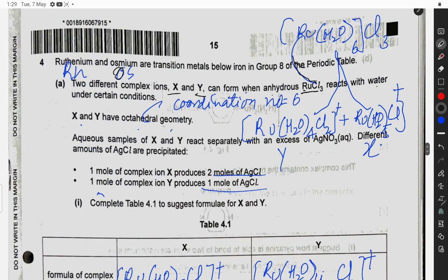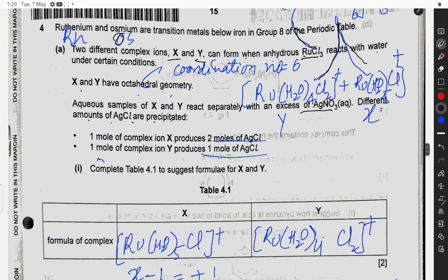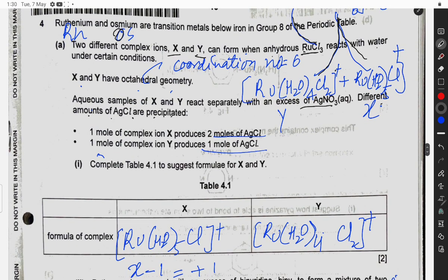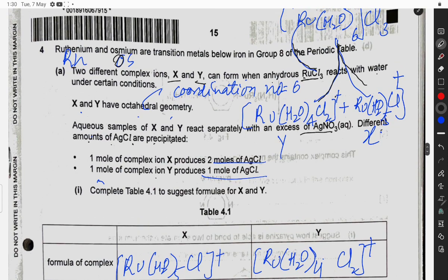Aqueous samples of X and Y react separately with excess AgNO3. Different amounts of AgCl are precipitated. So these two products are formed when it is precipitated, Cl2 positive and Cl plus. 1 mole of complex ion X produces 2 moles of AgCl and 1 mole of complex ion Y produces 1 mole of AgCl. Complete 4.1 to suggest formula for X and Y.